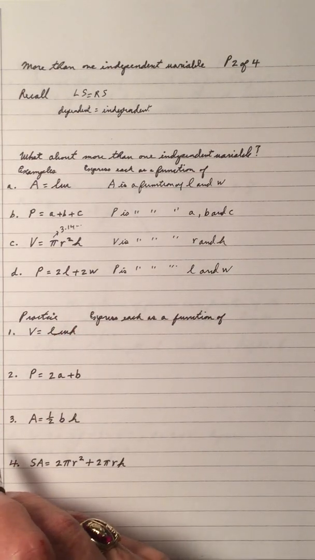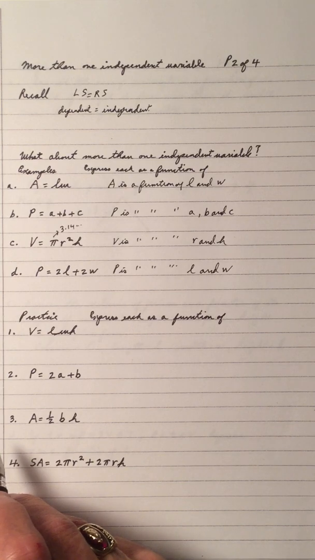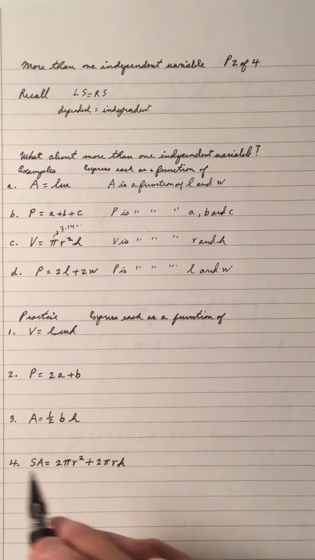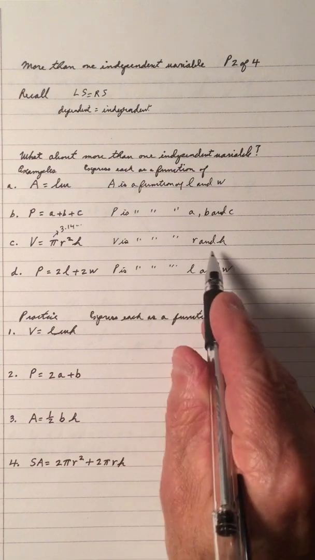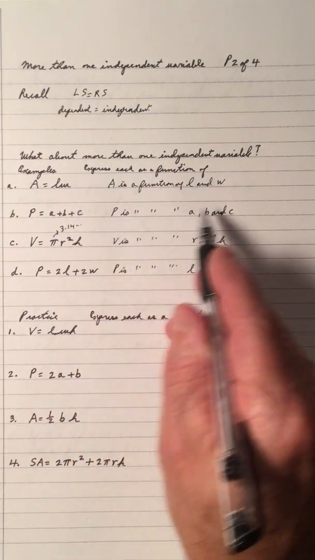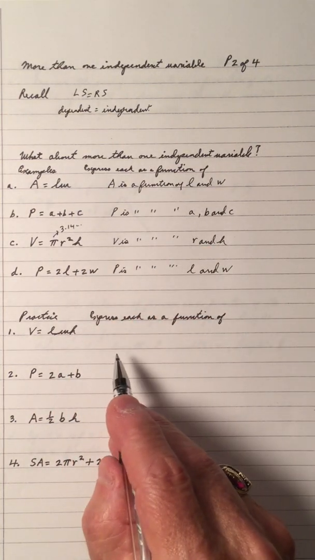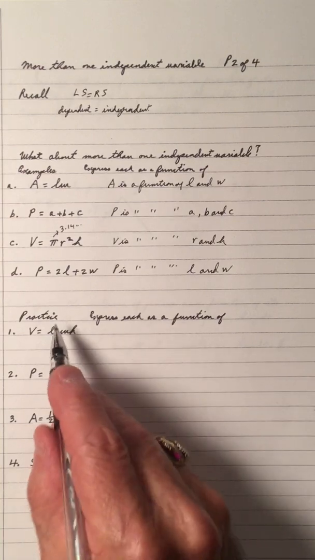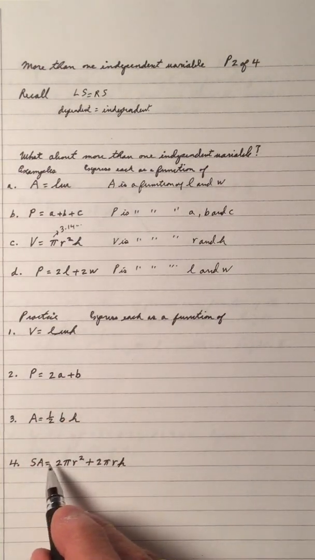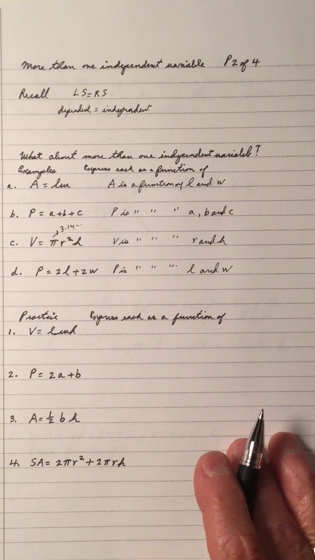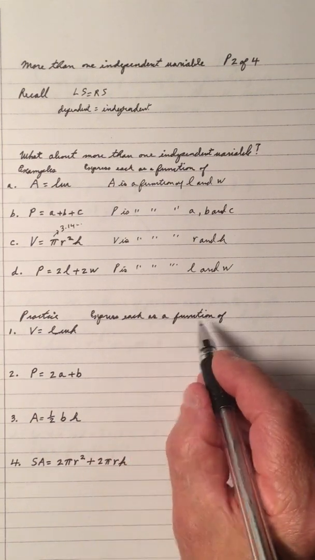So notice before, in the previous video, we had the left was a function of the right. Yes, that's true now. We got a double or a triple on the right side. So you write these down. Practice means you write the answers to these down and press play to see if you're right. Here we go. Express each as a function of.